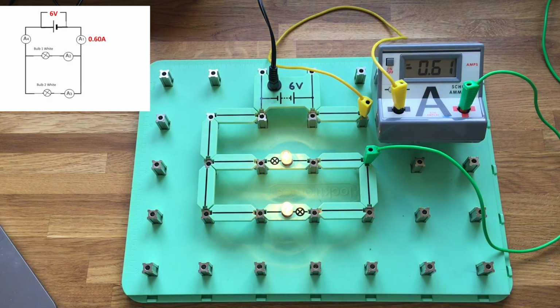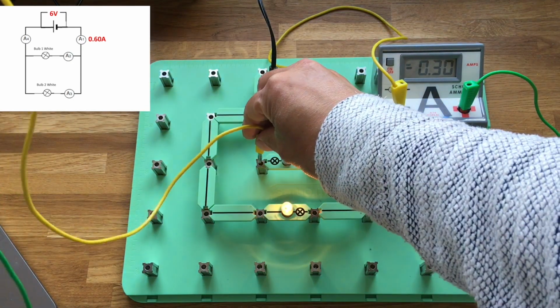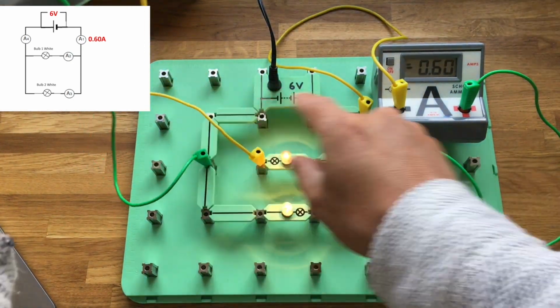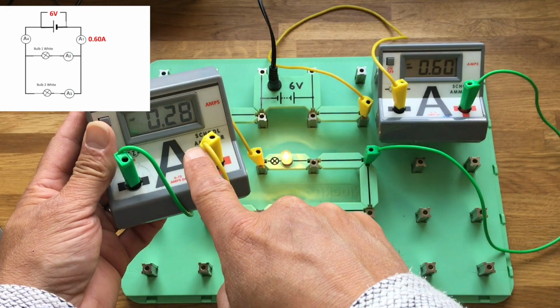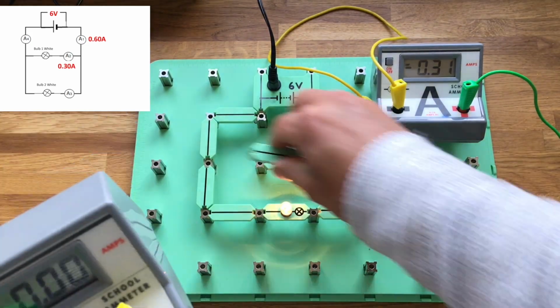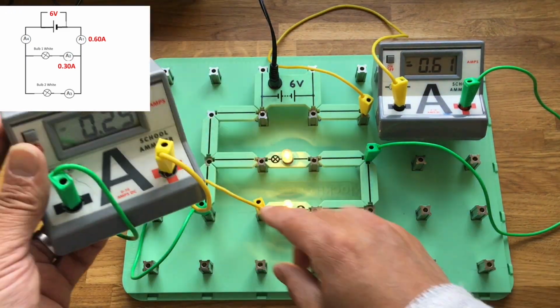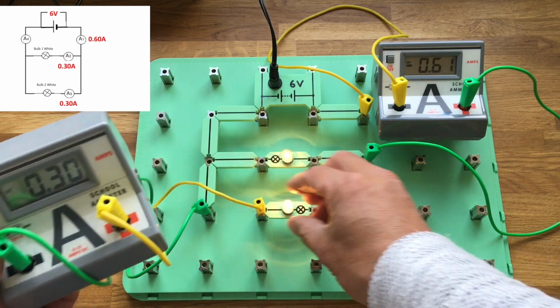So you see the current suddenly jumps to 0.6 amps flowing out. It has actually doubled. Notice the brightness of the first bulb was not affected by adding the second bulb in parallel. So now let's measure the current flowing through each of the bulbs to explain why the total current doubles. The current flowing through the first bulb is 0.3 amps. And the current flowing through the second bulb is also about 0.3 amps.